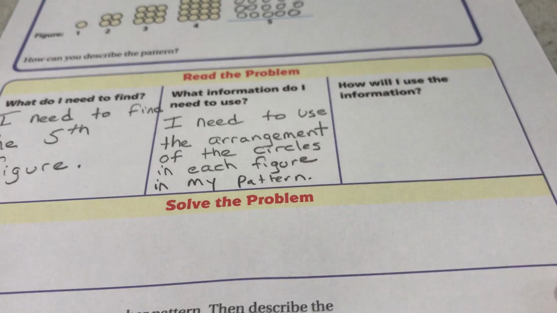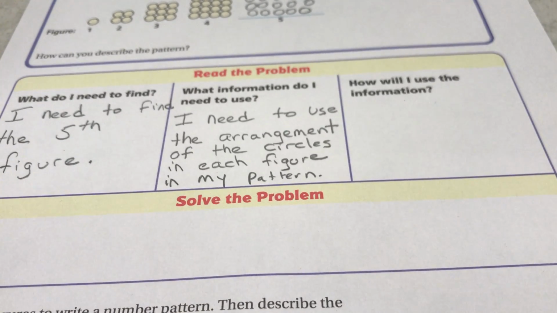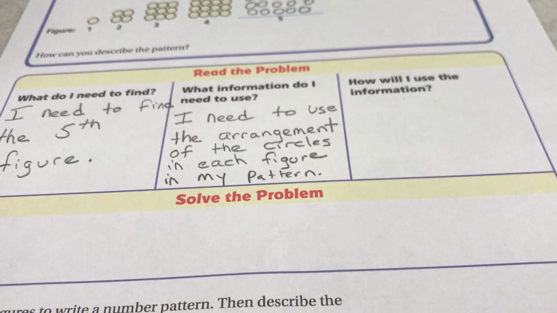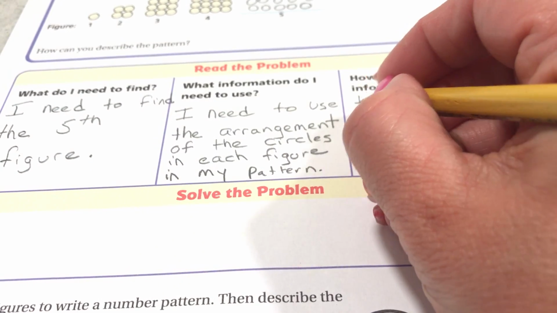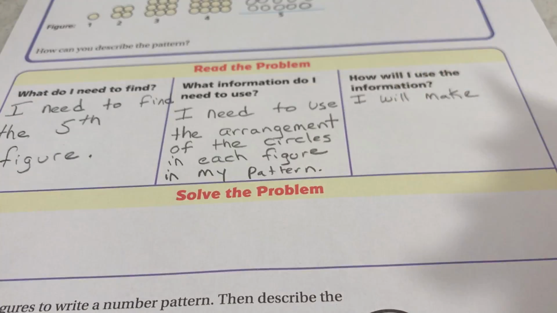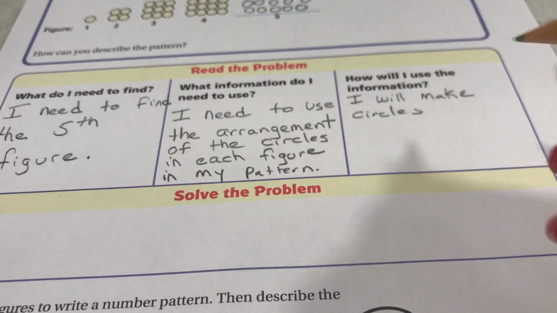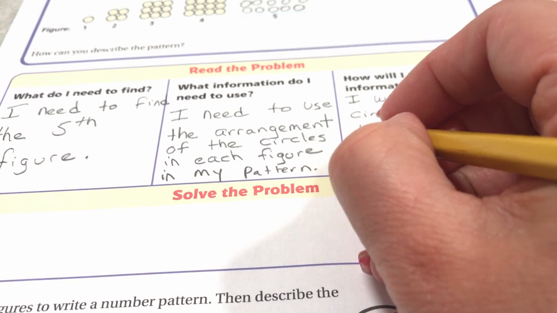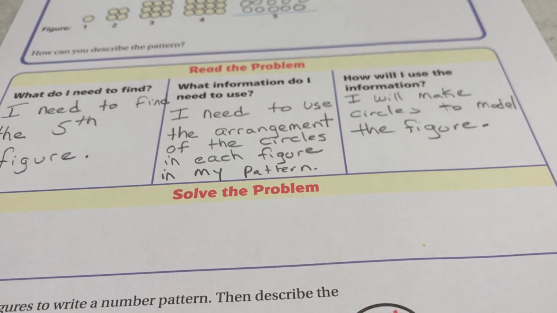Okay? And how will I use the information? Well, if we were in class, we could use counters, but we just drew it. So we're going to put, I will make circles to model the figure. Okay.